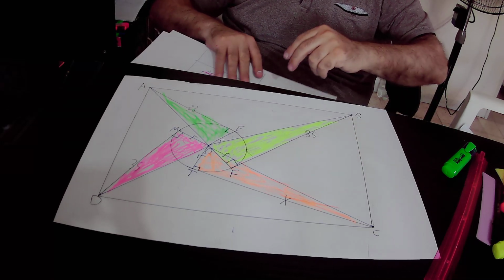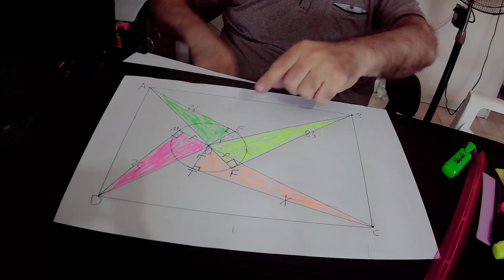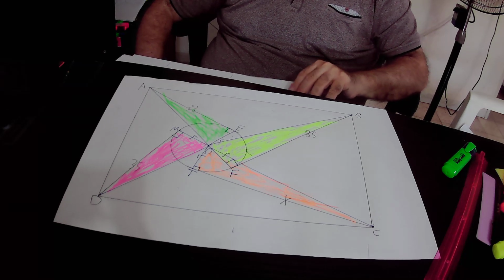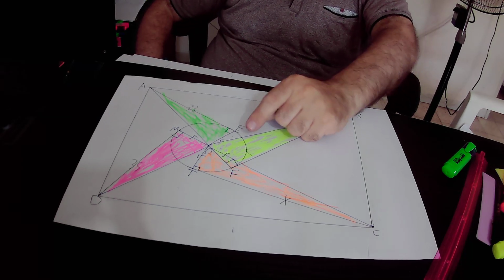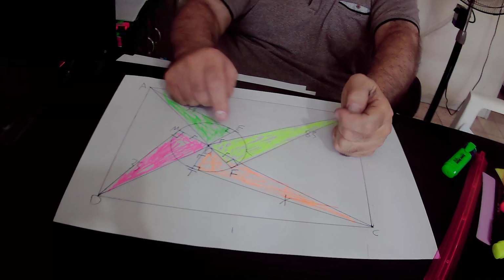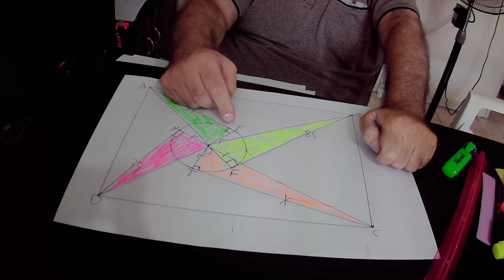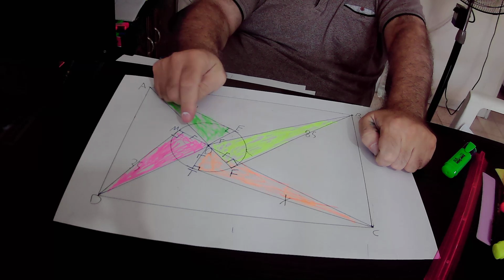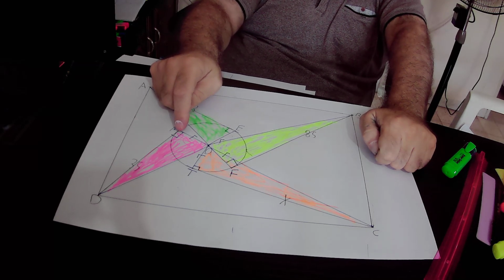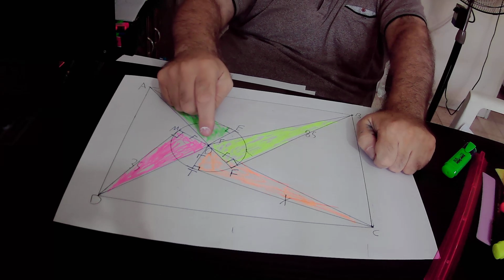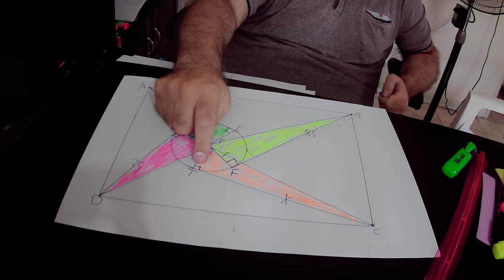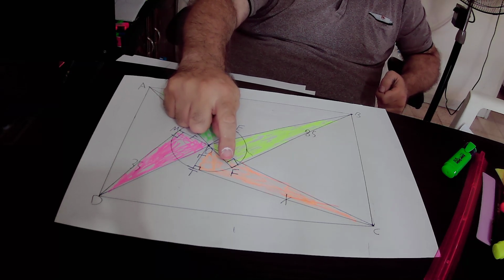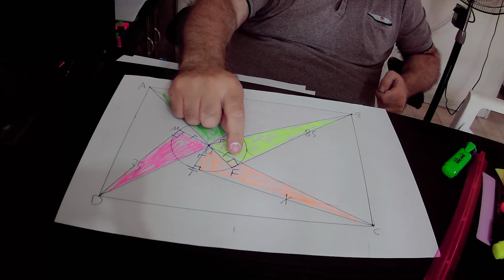First of all, we defined the center of this circle as point O. Then we have the radius OE that is drawn to the point of tangency. Therefore, according to rule number 1, this angle equals 90 degrees. We have the radius OM drawn to the point of tangency, so this angle equals 90 degrees. We have the radius OT drawn to the point of tangency, so this angle equals 90 degrees. And finally, we have the radius OF, also drawn to the point of tangency, so this angle equals 90 degrees.